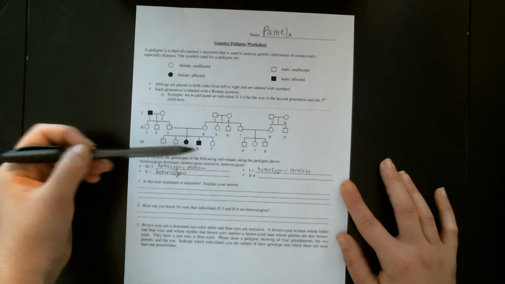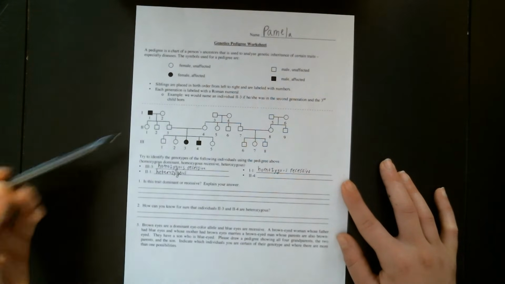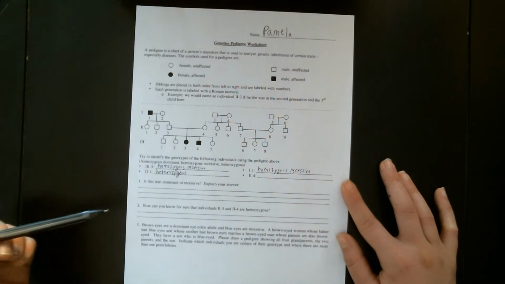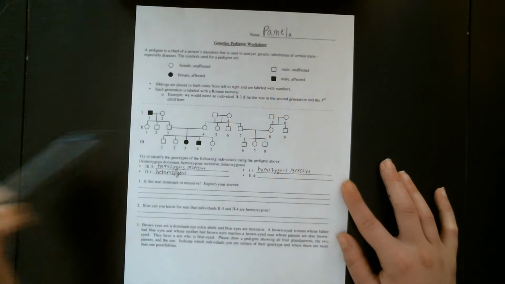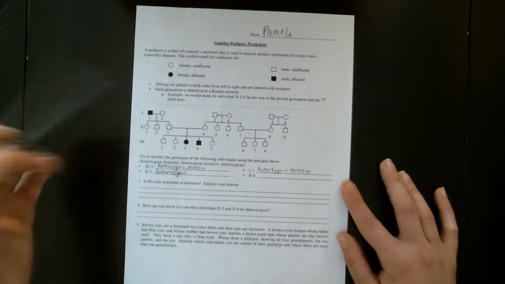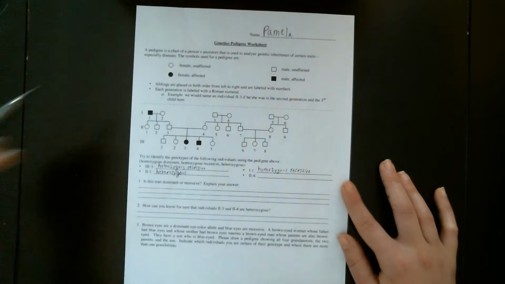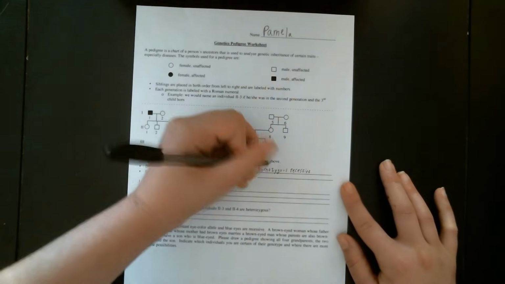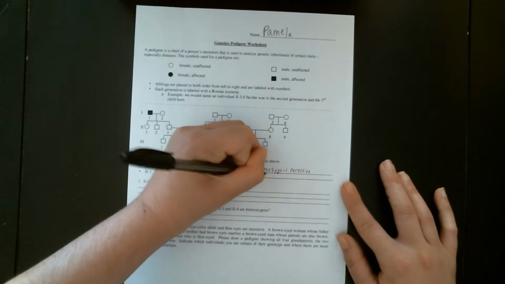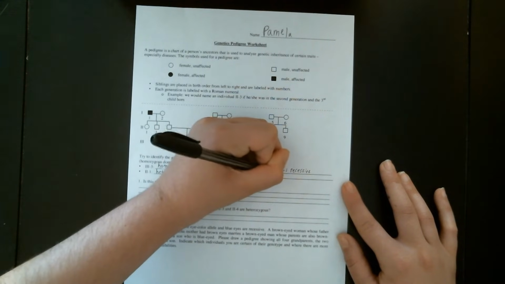Because we've got these guys getting both recessive alleles, they have to have gotten one from each parent, so each parent has to have one, and because neither parent is affected, they also have to have a dominant allele. So individual 2-4 is also heterozygous.